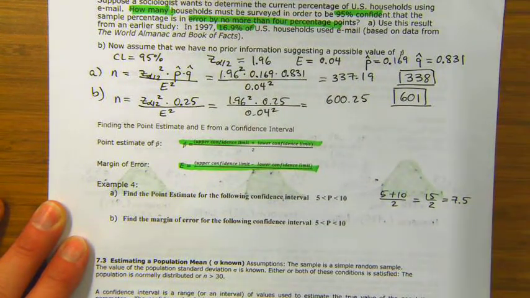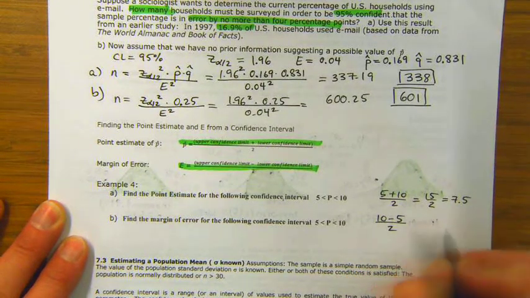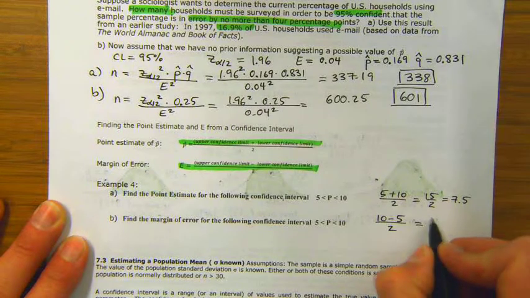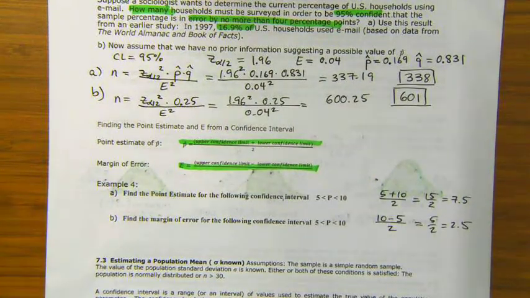Or the other one is taking the range and dividing it by 2. The range was the upper limit minus the lower limit divided by 2. That's 5 divided by 2, or 2.5. So 7.5 is right in the middle. When we subtract 2.5, we are at the lower limit. When we add 2.5, we're at the upper limit. And those are the 2 type of questions we're also going to solve over here.